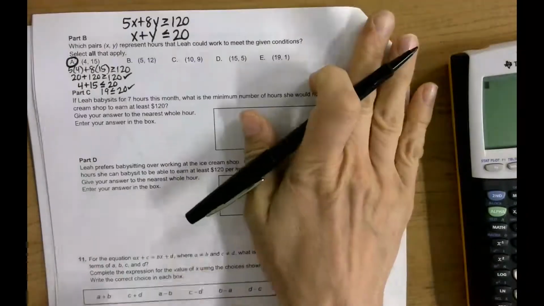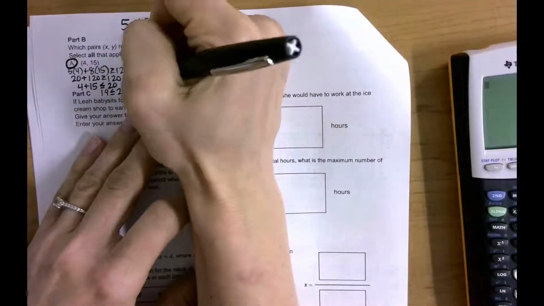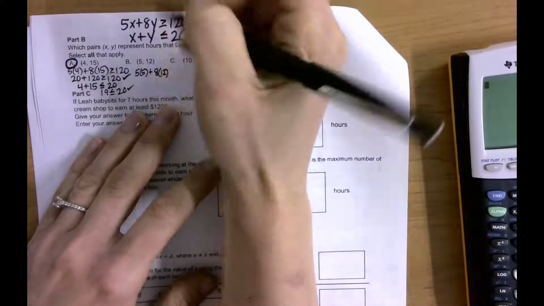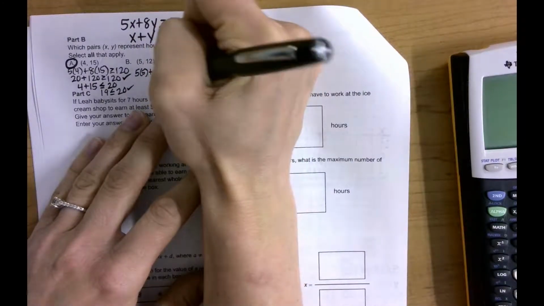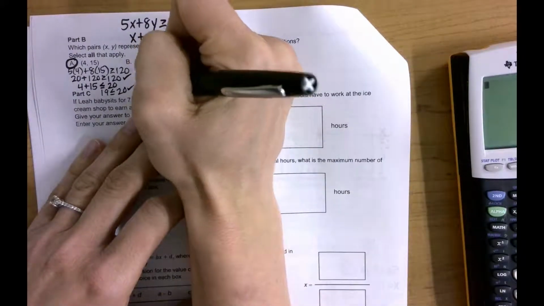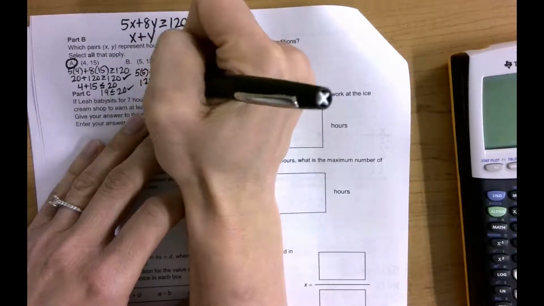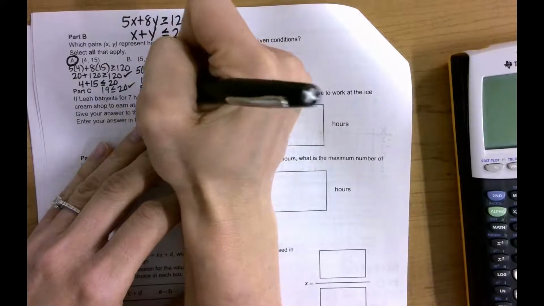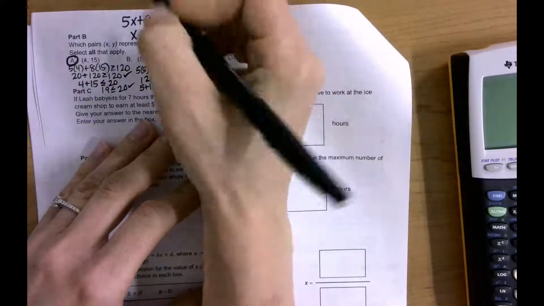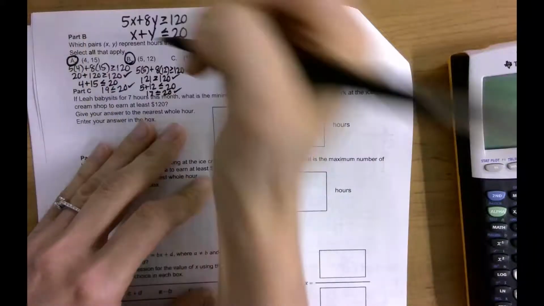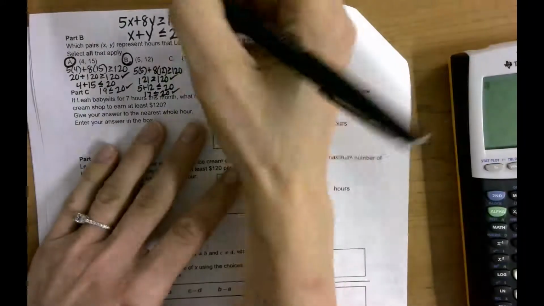Then we can plug in B. 5 times 5 plus 8 times 12 is greater than or equal to 120. Once we solve those, we would get 121 is greater than or equal to 120, so that checks out. Then we would do 5 plus 12 is less than or equal to 20. 5 plus 12 is 17, which is less than or equal to 20, so B also satisfies those conditions.